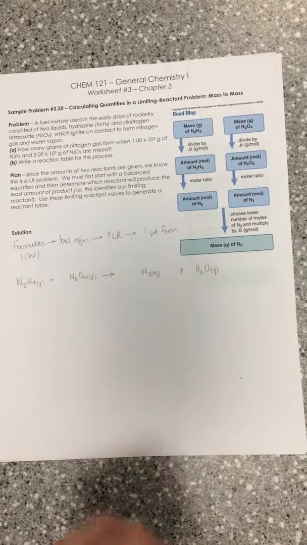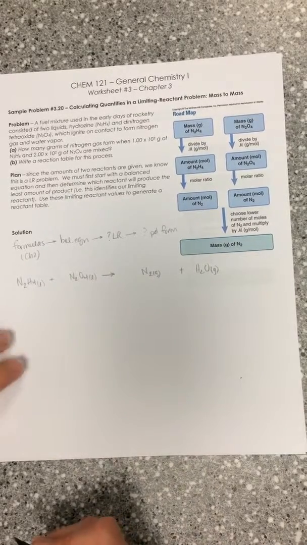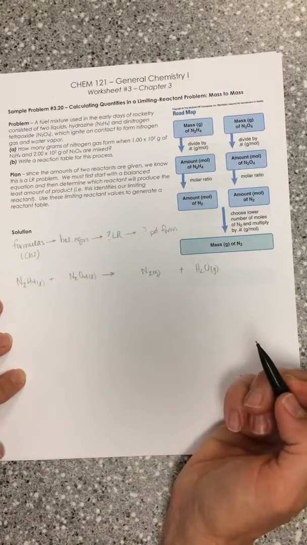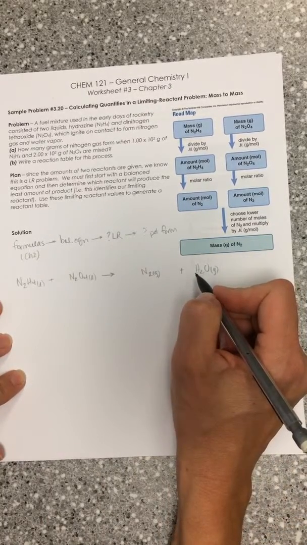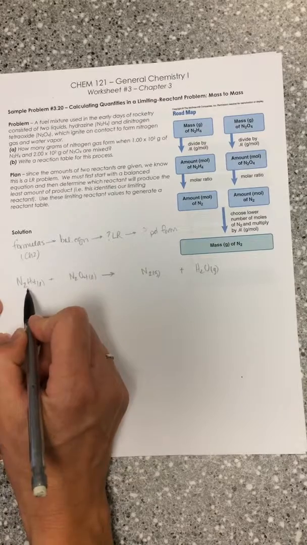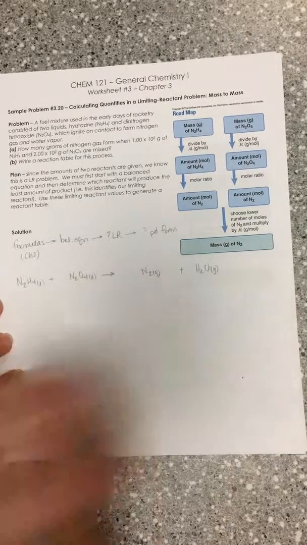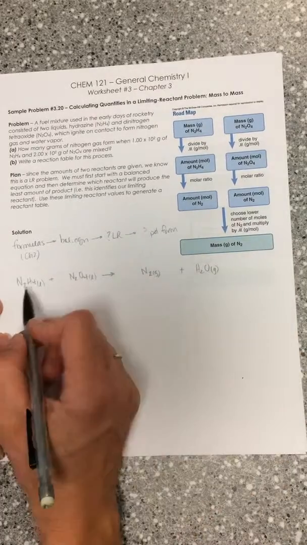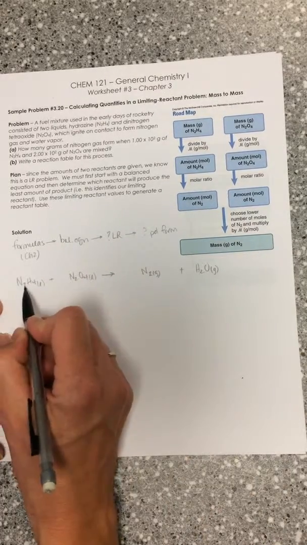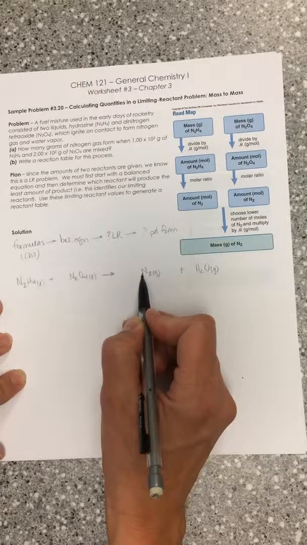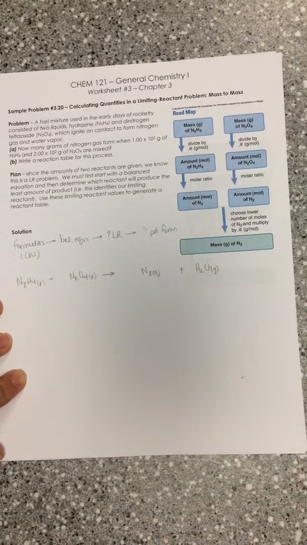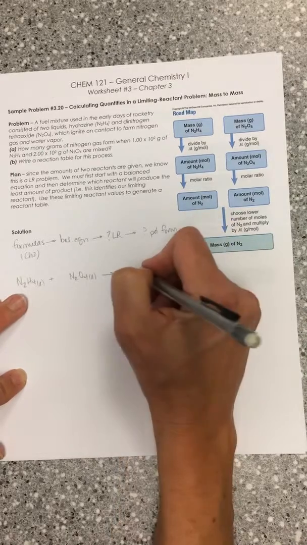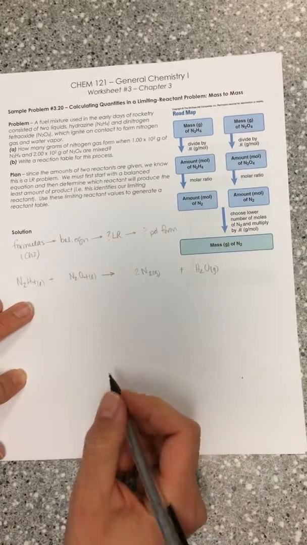Again, now we need to balance this chemical equation. Going through here, I might balance with hydrogens first, because we can see that we've got 4 hydrogens over here and 2 over here, so you might consider balancing that first, or you might look at nitrogens. Let's look at nitrogens here. We've got 4 nitrogens, and we only have 3 over here. So if we balance our nitrogens, we could put a 2 here.